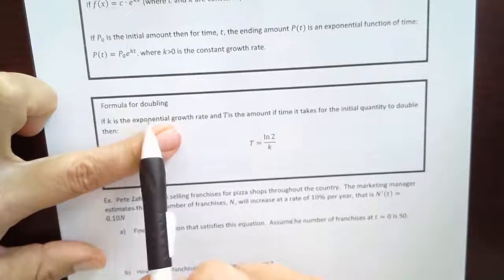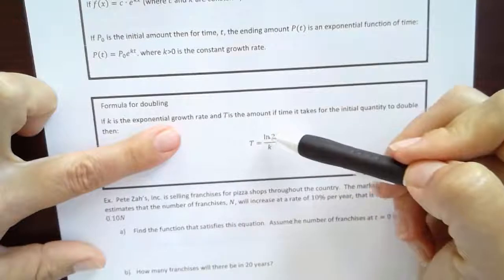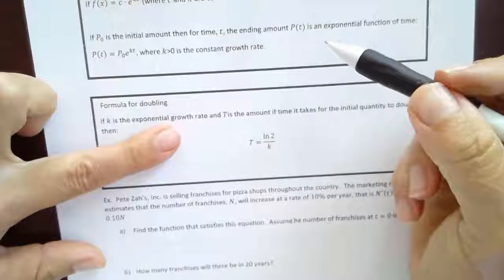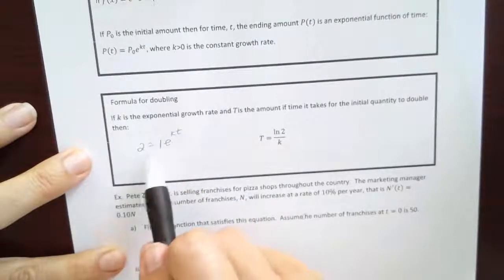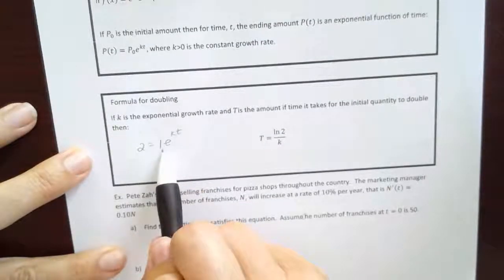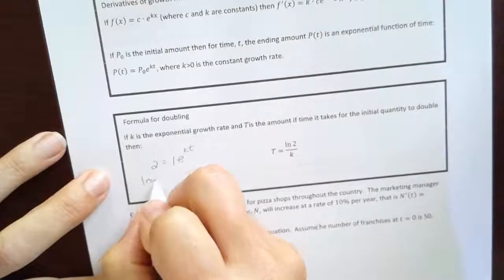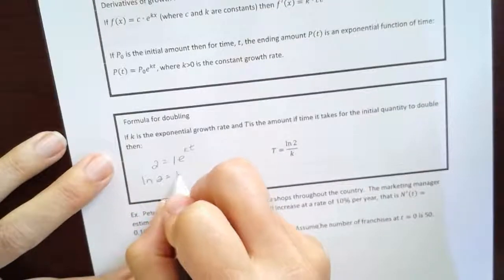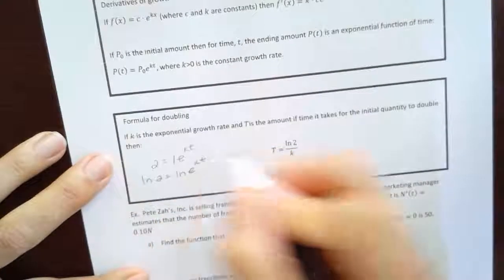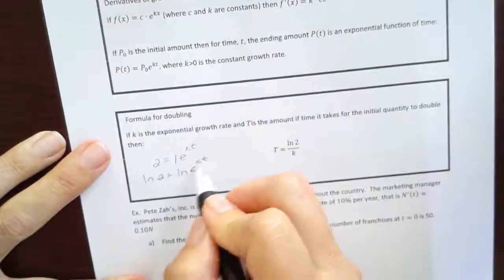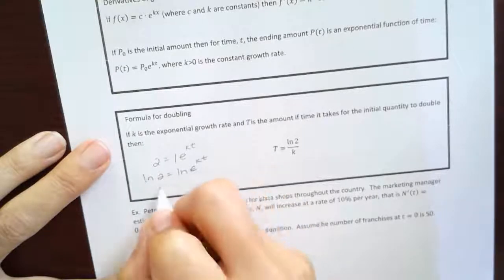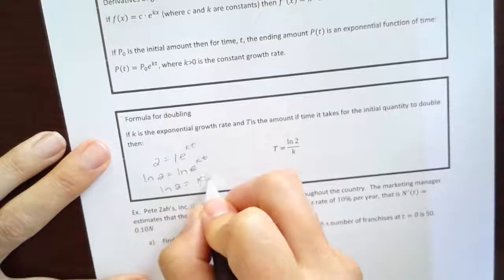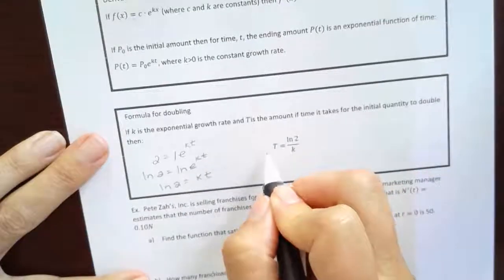So our formula for doubling is t is equal to the natural log of 2 over k. If you take P of t is equal to P sub o e to the kt power, and you replace the ending amount with 2 and the beginning amount with 1 and solve this for t, you would have to take the natural log of both sides. So it would be ln 2 is equal to ln e to the kt power, because 1 times anything is itself. So then this kt is going to come out front, and ln e is just 1. So we end up with ln 2 is equal to kt, divided by k, and you end up with this formula.